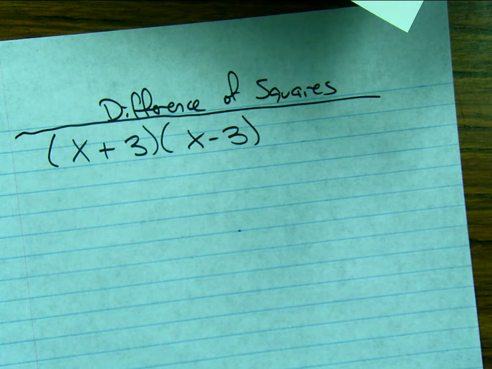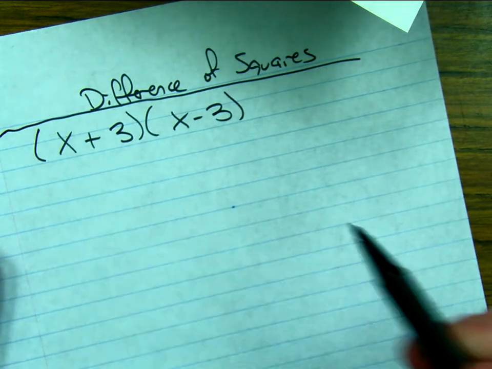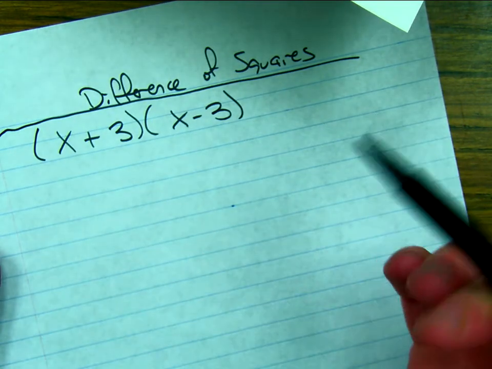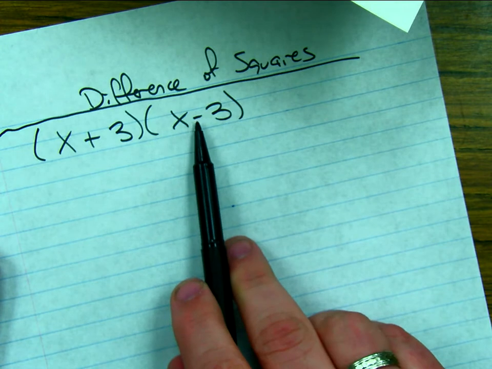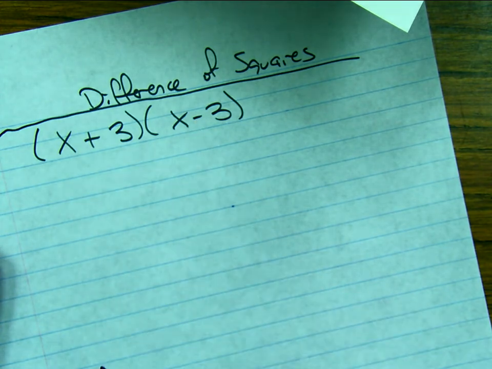Alright, you know what's less complex than that last sentence? Learning the difference of squares. Alright, so again I'm going to start by showing you how to simplify something that is the difference of squares.